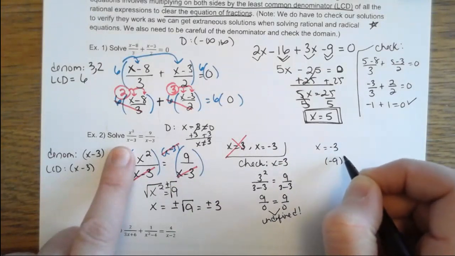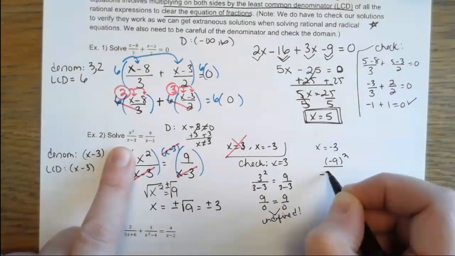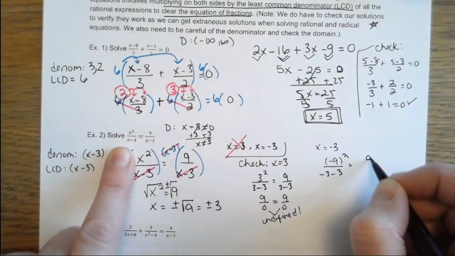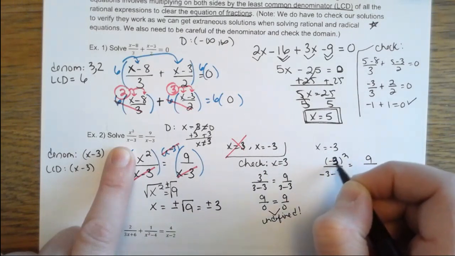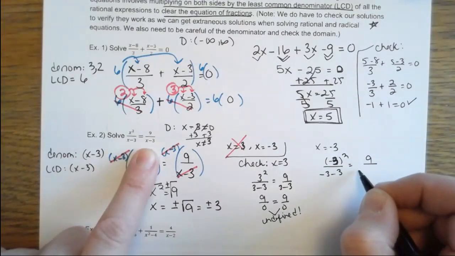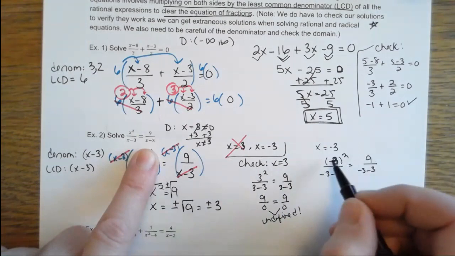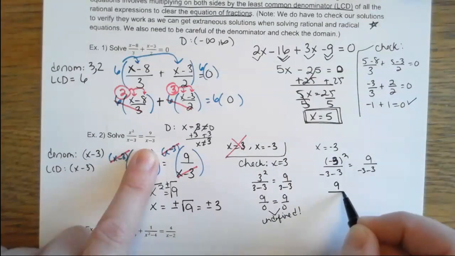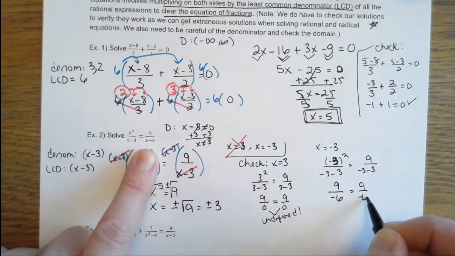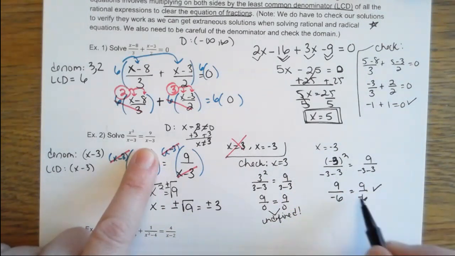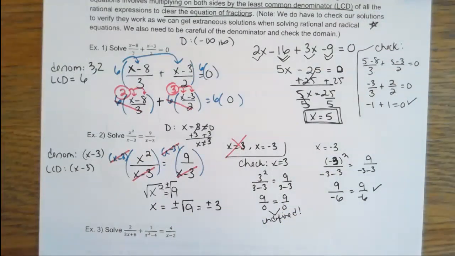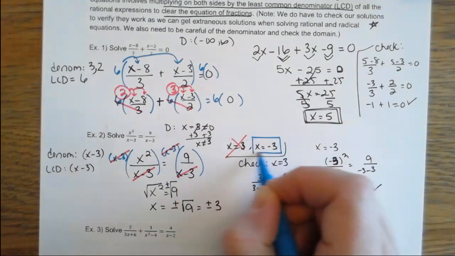Here I get negative 3 squared over negative 3 minus 3, 9 over, oh sorry, this is a 3 here, 9 over negative 3 minus 3. Negative 3 squared is positive 9. Negative 3 minus 3 is negative 6. So I do get the same thing in both cases, and there's nothing undefined here. So this one is perfectly fine. So our only solution here is negative 3.